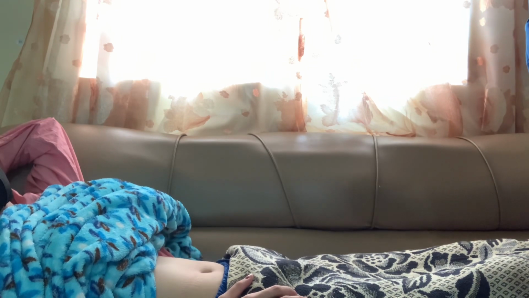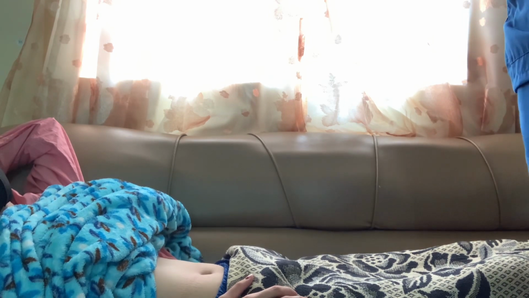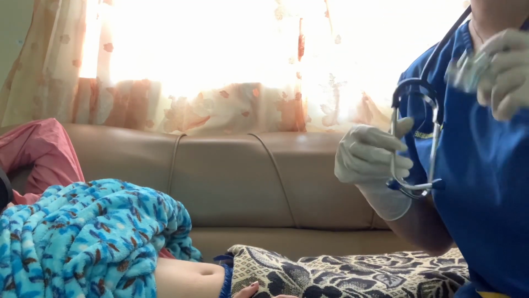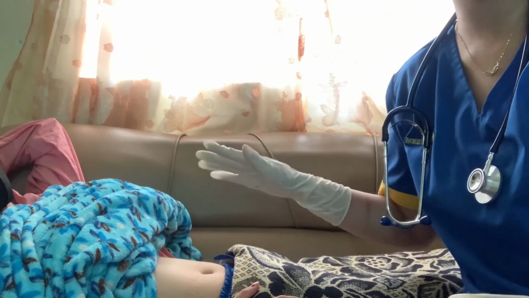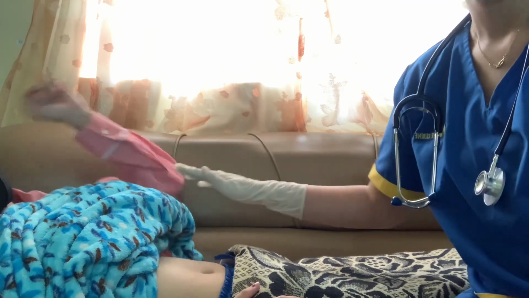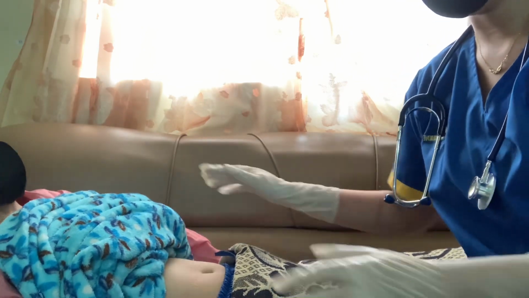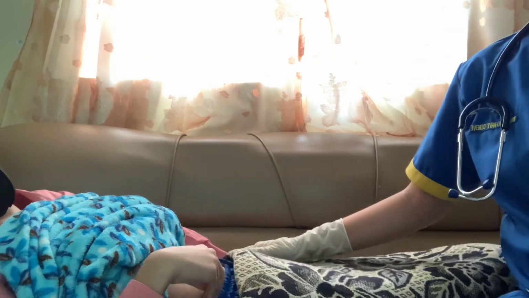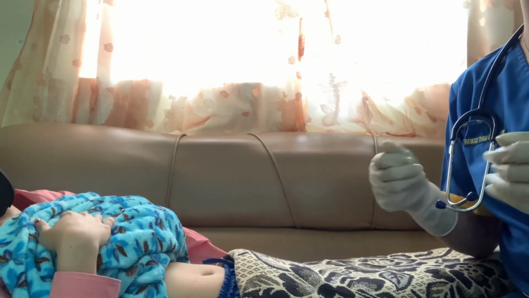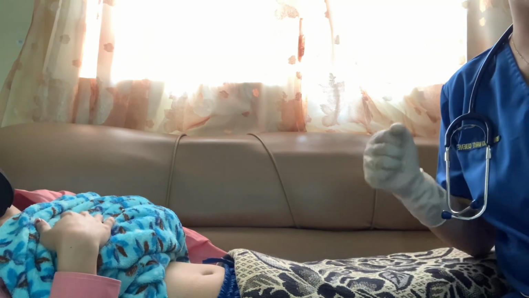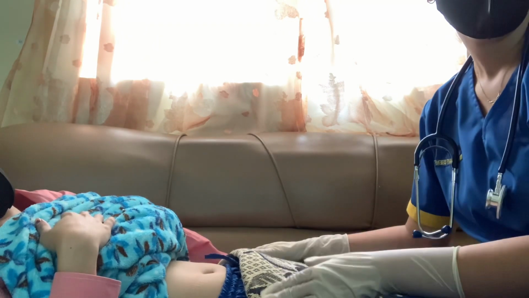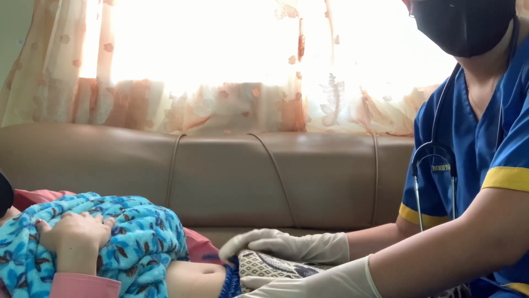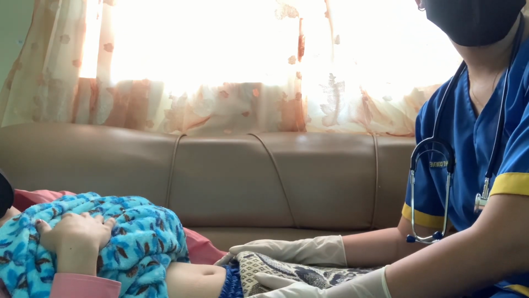So after we get our equipment, we need to use our stethoscope and an additional blanket to cover the area that is not going to be exposed, which is this and this one. So before we do anything, we should observe first, and I can see a very small vision at the bottom of our patient.